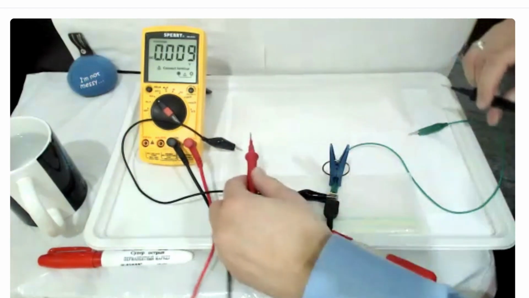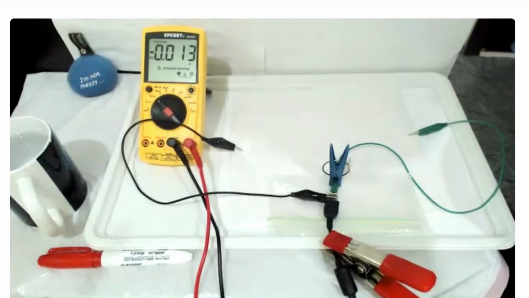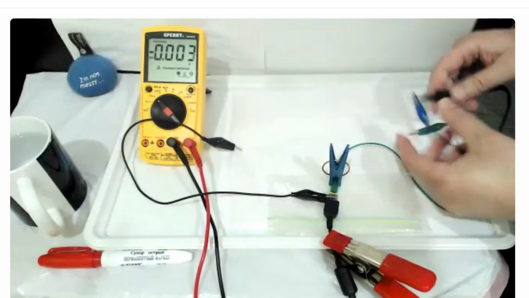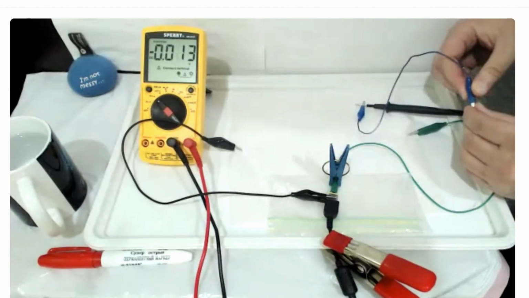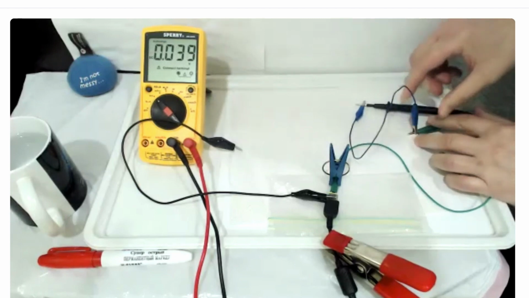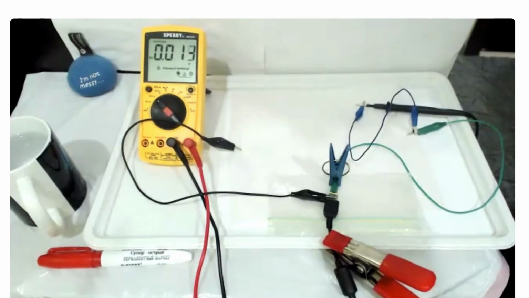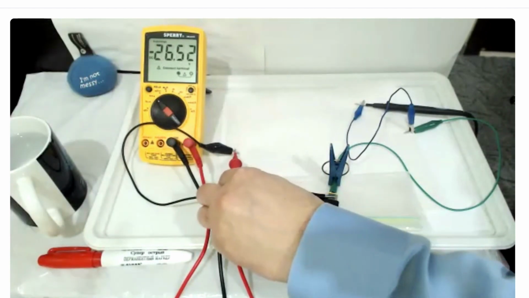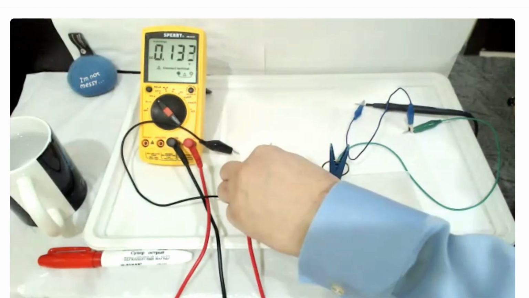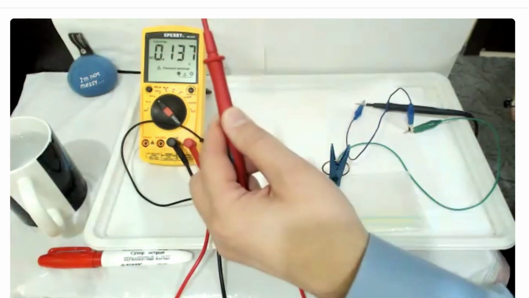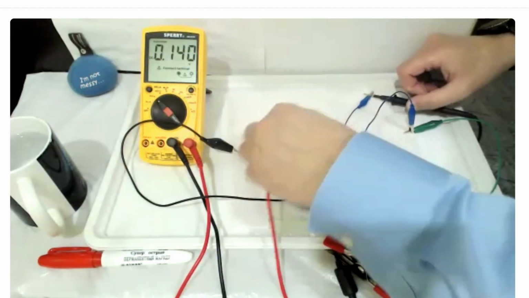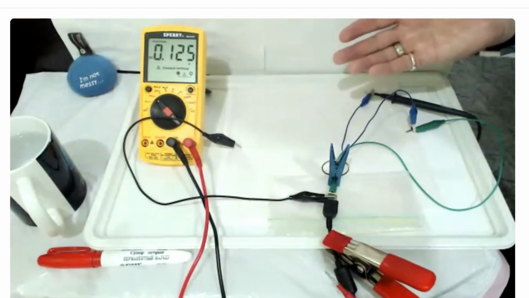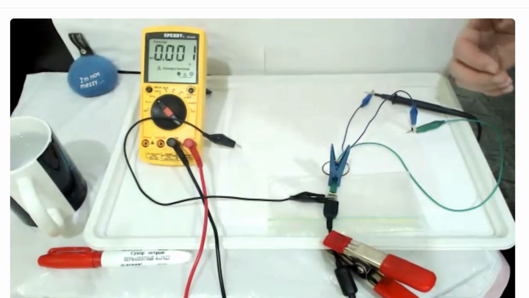But it's going to be easier for me if one will be connected all the time. So I could move another one. Connection is still here. But nothing, basically zero. Because this paper is not conductive. This is just a regular paper towel.